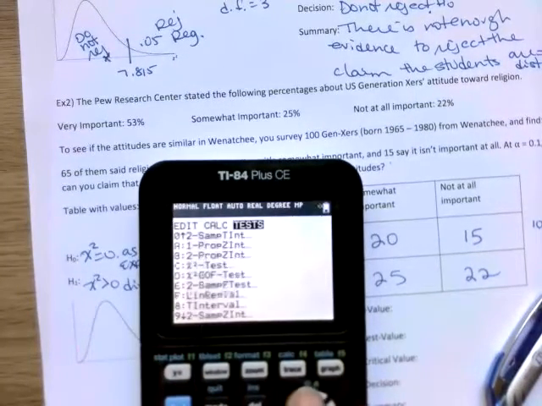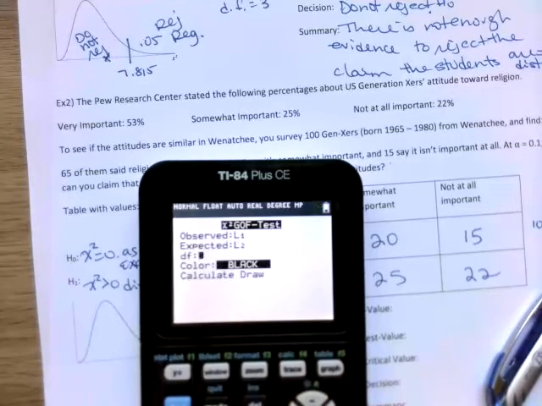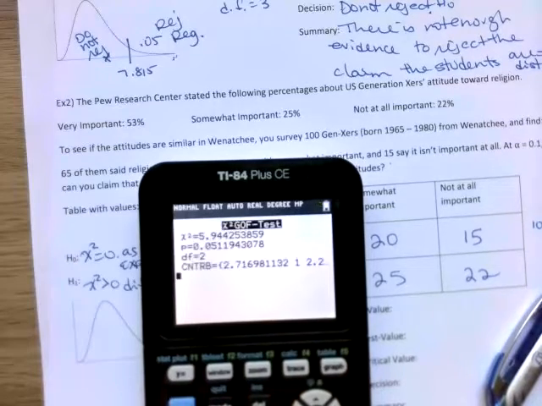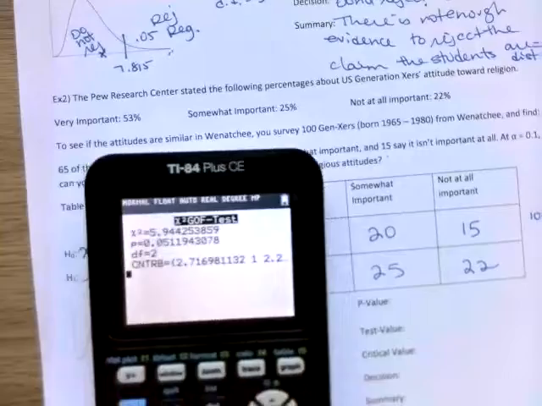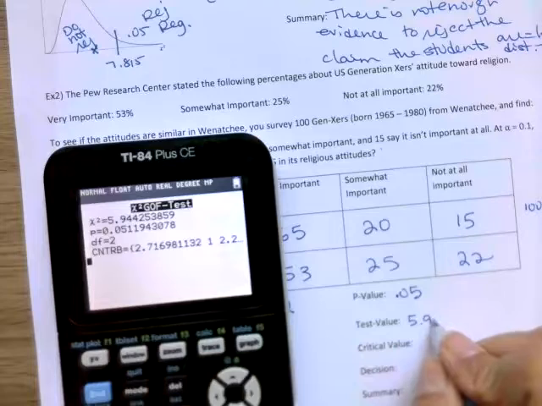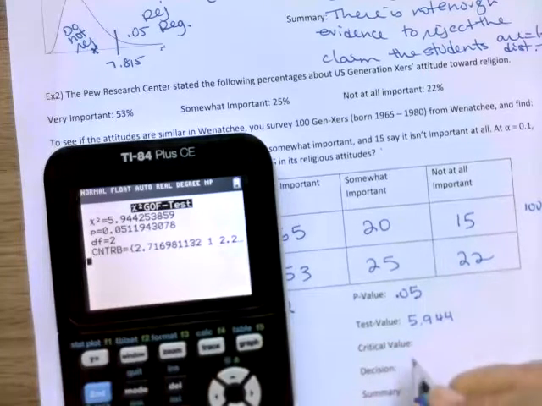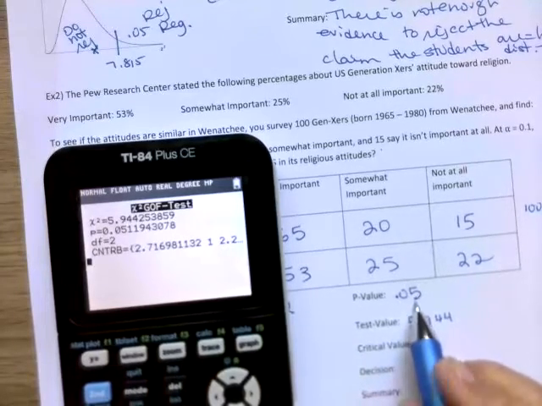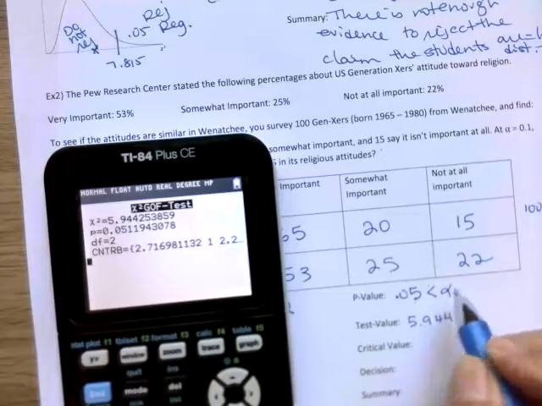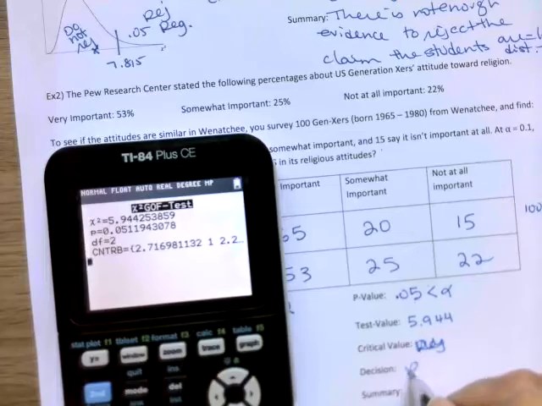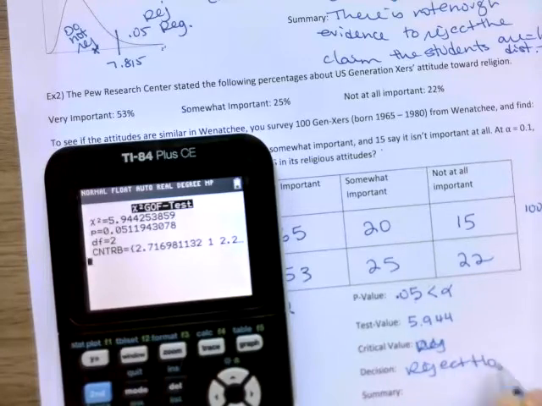So now stat, test, chi-square goodness of fit, and since I used those two lists, the only thing, be sure to change your degrees of freedom to 2 now, and down to calculate, and my p-value is 0.05. My test value, that one on top, 5.944. Critical value, I don't have that. We can go look in just a second, but I know my decision. So my p-value, 0.05, is smaller than alpha. So we are going to reject the null hypothesis. It is not true that it's expected.